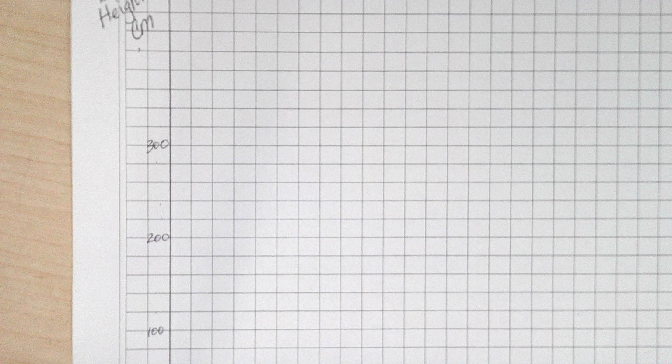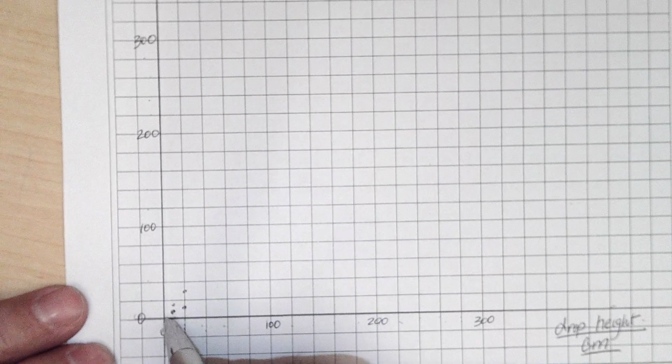Now to plot the points. 10, 8. 20, 15. No, that's 20, so 15. 8 is down here. Whoops. I'm already messing up a little bit. Oh, there we go.